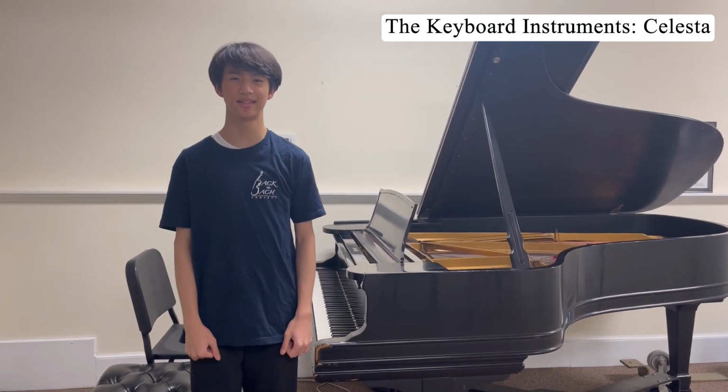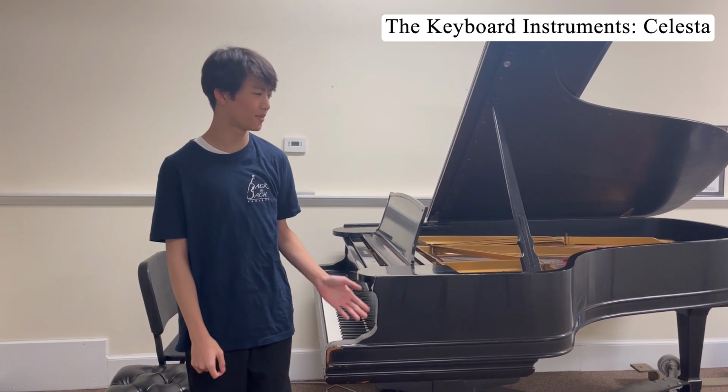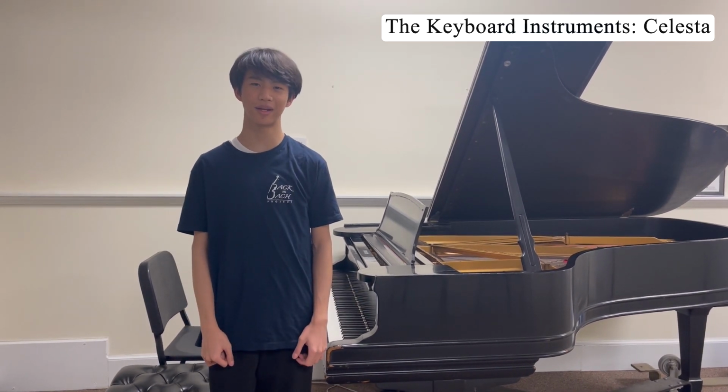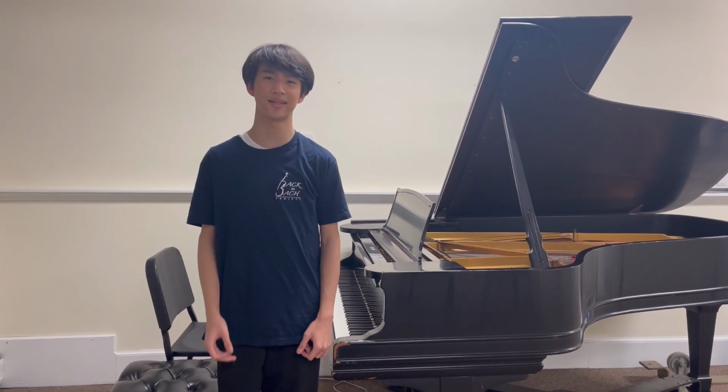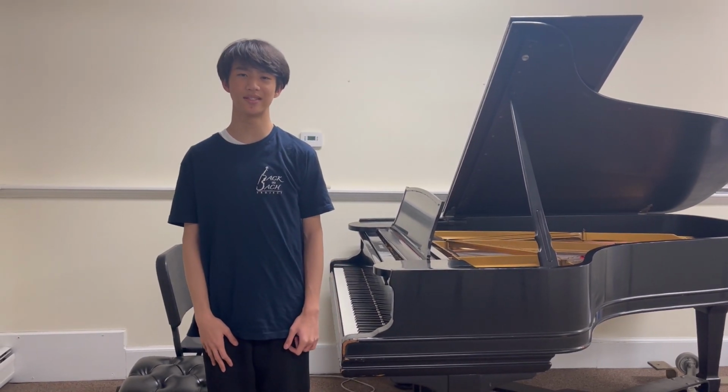The celesta is another keyboard instrument similar to the piano, but instead of hitting metal strings, the hammers hit metal blocks and create a bell-like sound. It's used in pieces such as Tchaikovsky's Dance of the Sugar Plum Fairy and John Williams' Harry Potter.